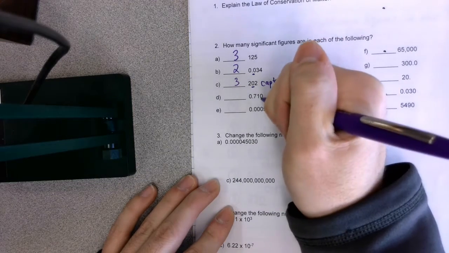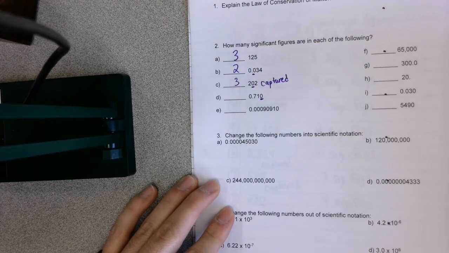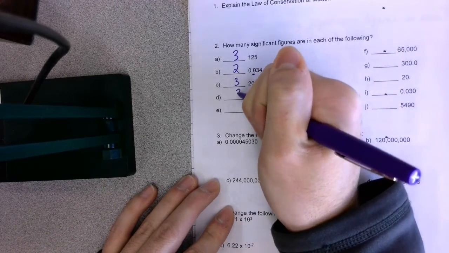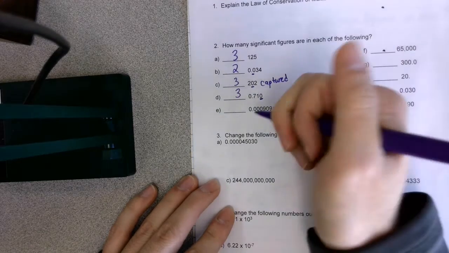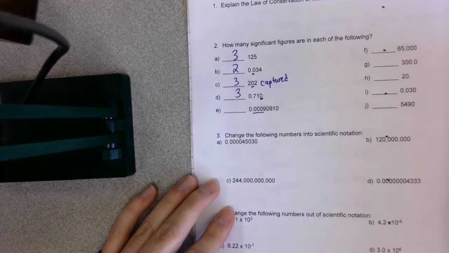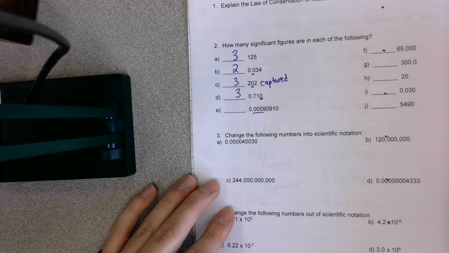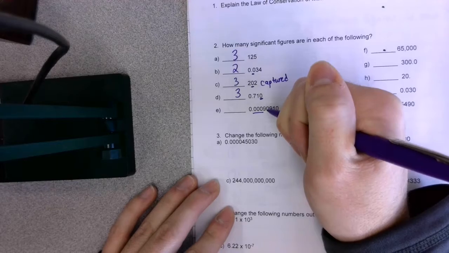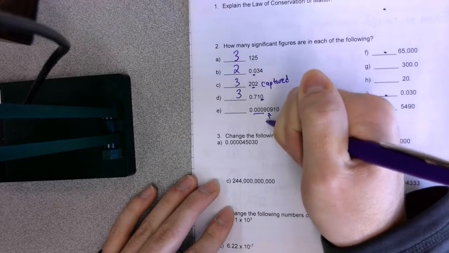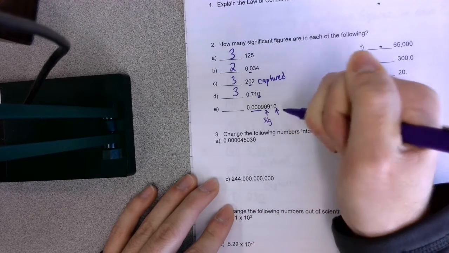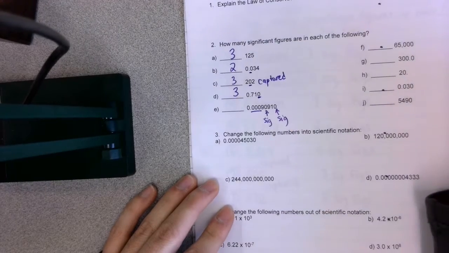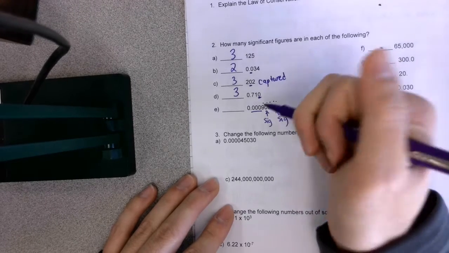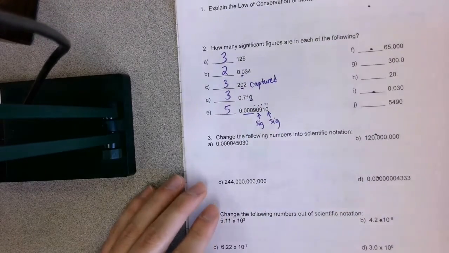All right, the next one, we've got this 0 here that's at the end of a number. And since it has a decimal, this one is significant, so that one also has 3. All right, for this one here, these 3 zeros are after a decimal before the first number, so they are not significant. This 0 here is captured between the two 9s, so this one is significant. And this one's at the end of a number, and the number has a decimal, so therefore it is also significant. So we've got 1, 2, 3, 4, 5 significant figures.